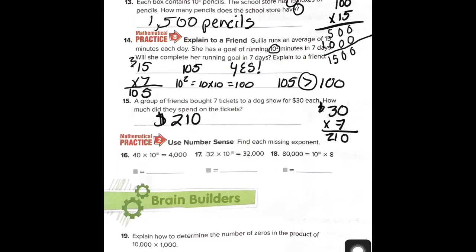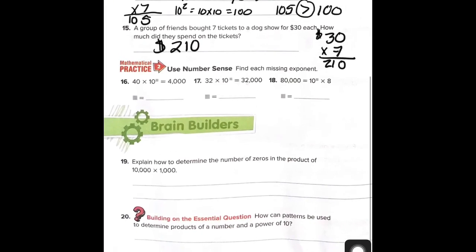Okay, now we're doing number sense. We need to figure out the missing exponent. Let's count the zeros in this, shall we? There is 40, and then 10 to something equals 4,000. Well, I know that there is a 0 there in the 40, so I can take that 0 and that 0. I'm missing one more 0. So that exponent's going to have at least 2 spots. Yep, so 10 to the second power.